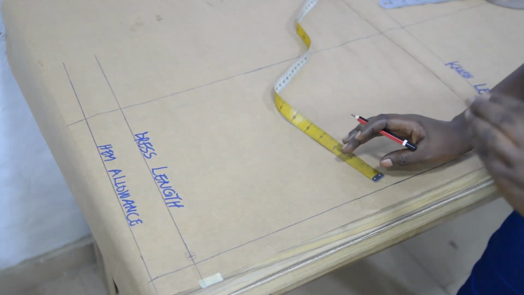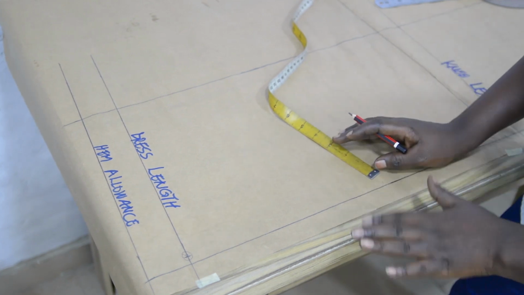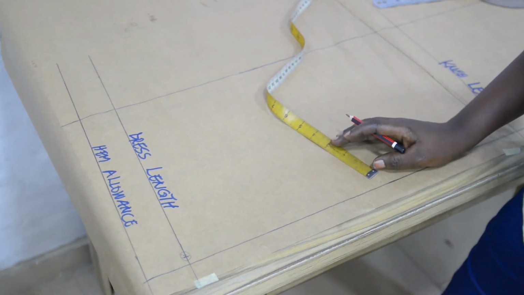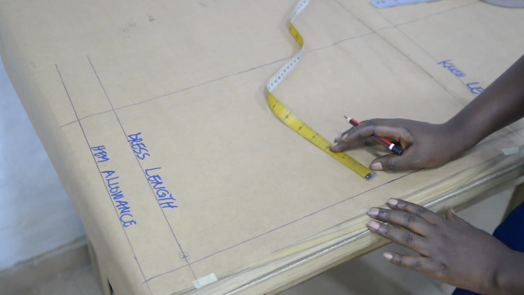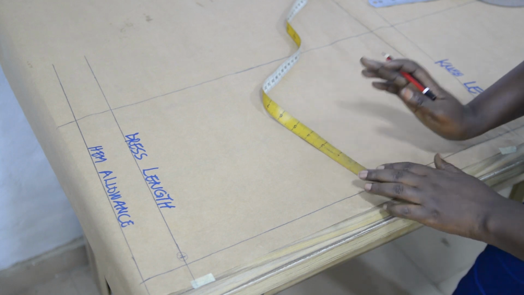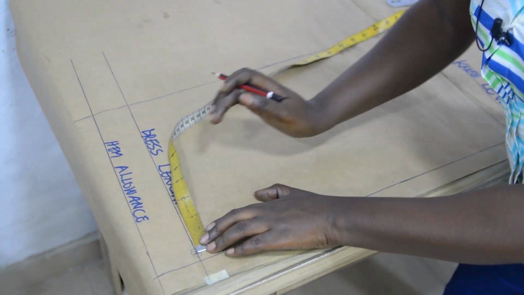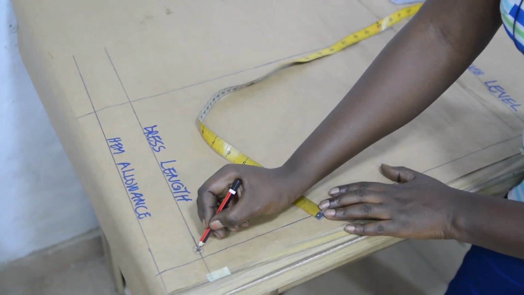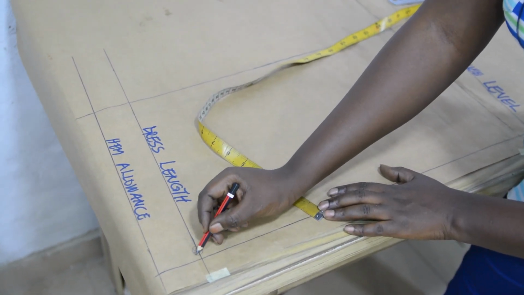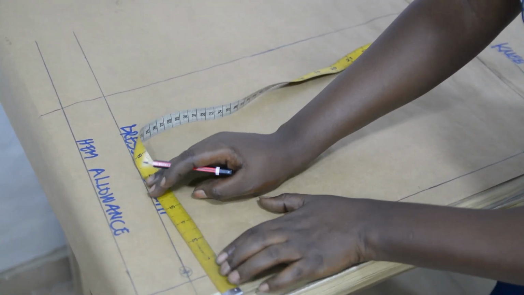But if you are making use of 100% cotton material, you cannot use above 2 inches. You can use below 2 inches or exactly 2 inches, as this also depends on the wearer. Okay, so as for me, I will be making use of 1.5 inches. So from the 1/4 of the hip circumference measurement I'm working with, which I circled here, I will measure 1.5 inches forward.